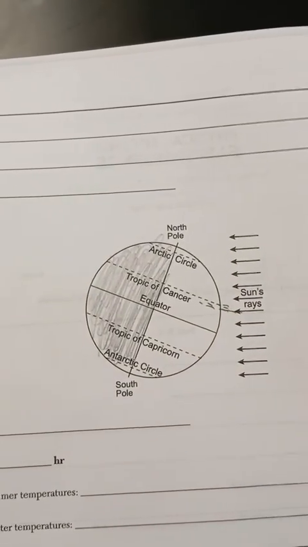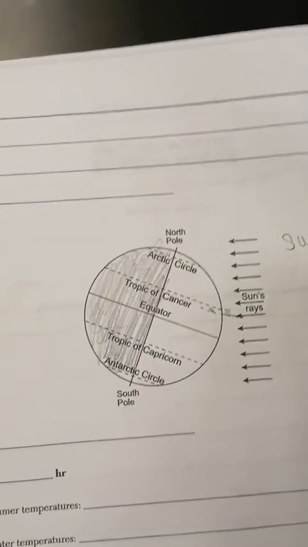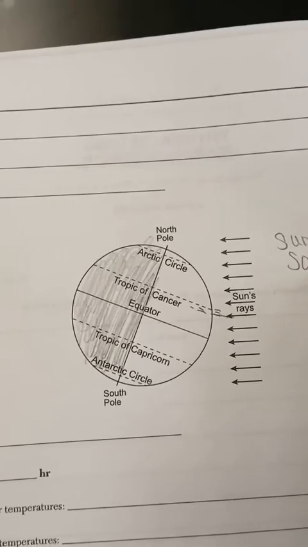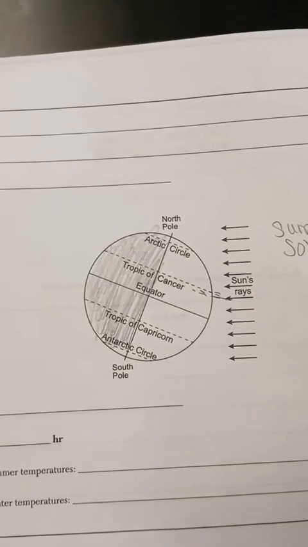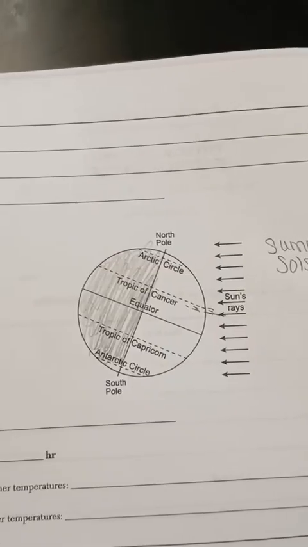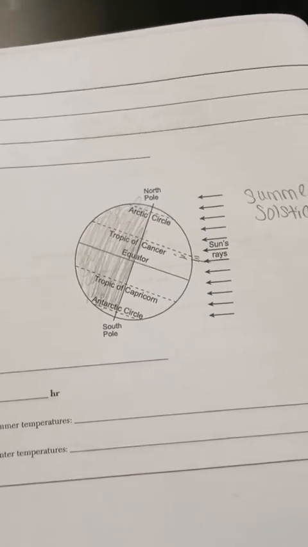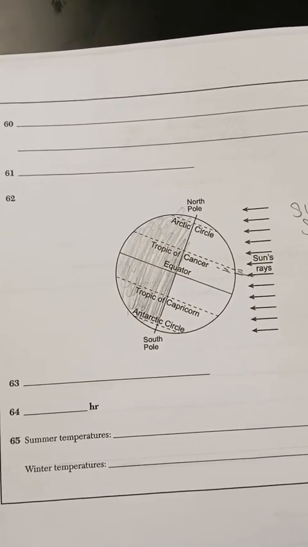So what does the Tropic of Cancer represent? It represents the summer solstice. And the summer solstice, I know from my knowledge, is the time where the sun is highest in the sky, where my sun's rays are direct, spot on. So this is going to be the longest day of the year.